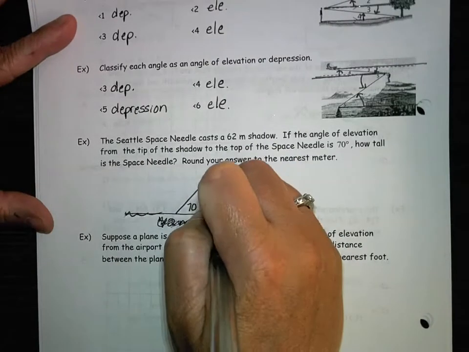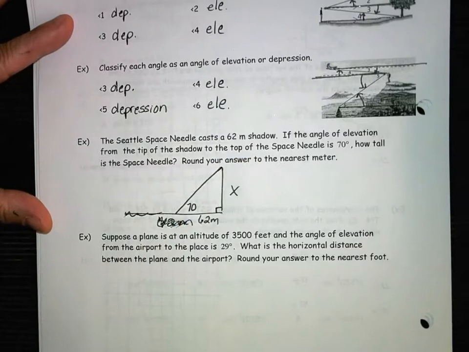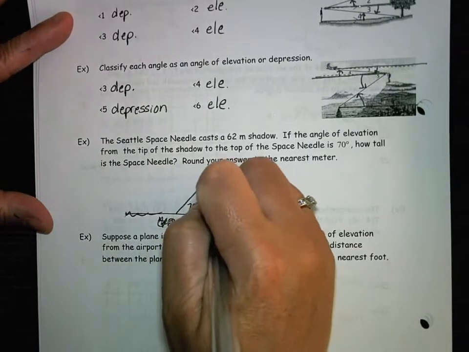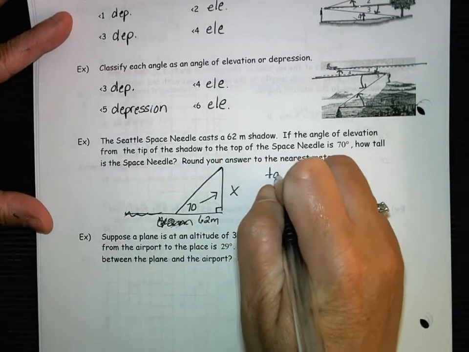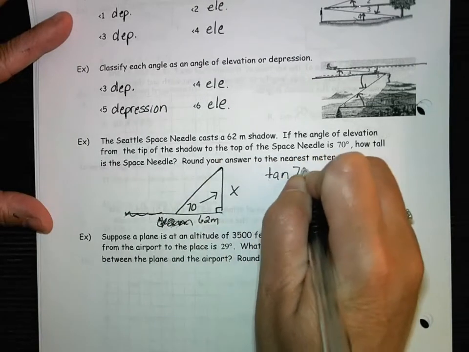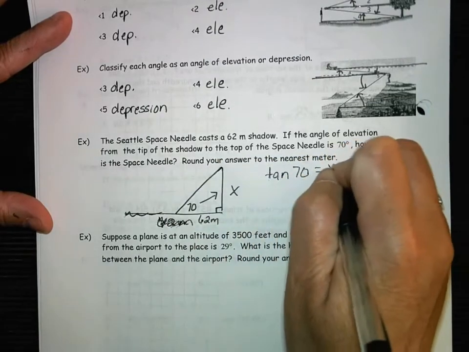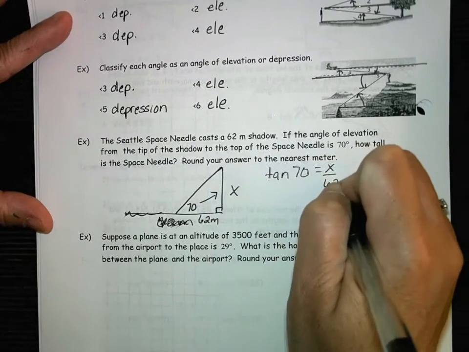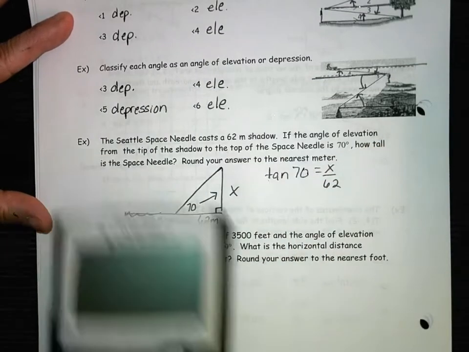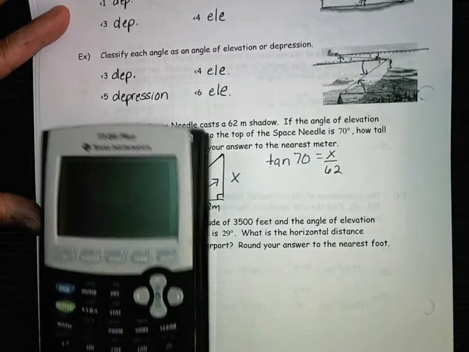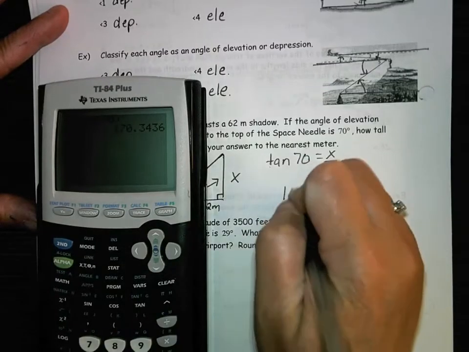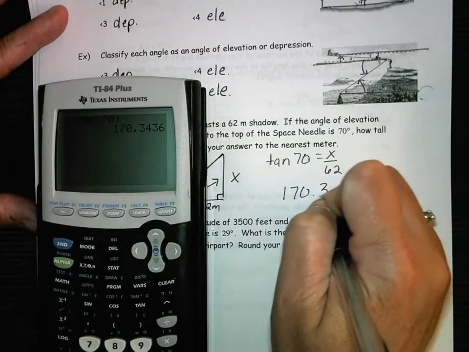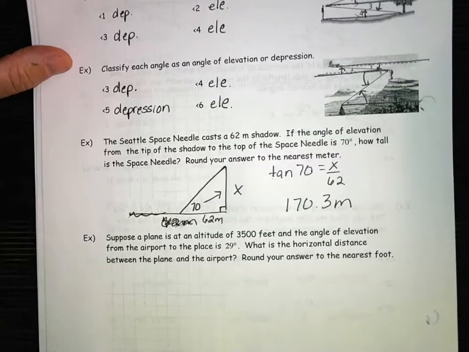Well, this would be a right angle right here, so we can use SOHCAHTOA. That is the opposite side, and this is the adjacent side. So we will have the tangent of 70 equals x over 62. We can grab our calculator. 62 times the tangent of 70 is 170.3 meters.